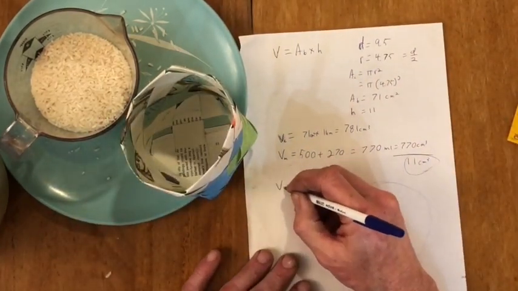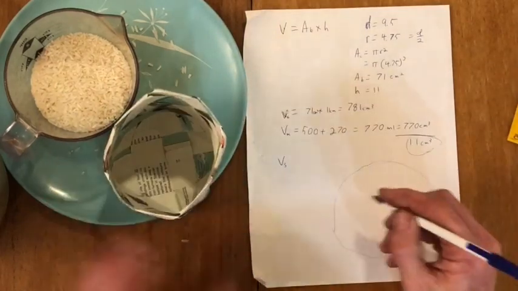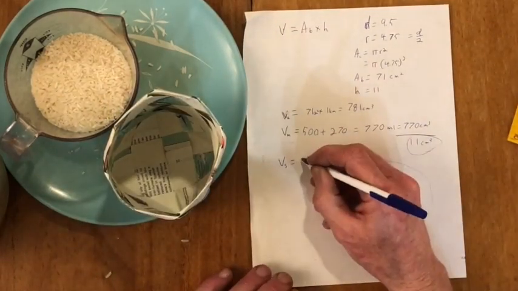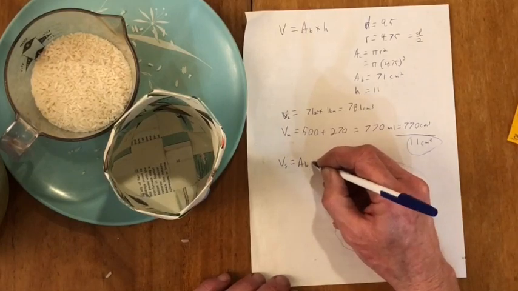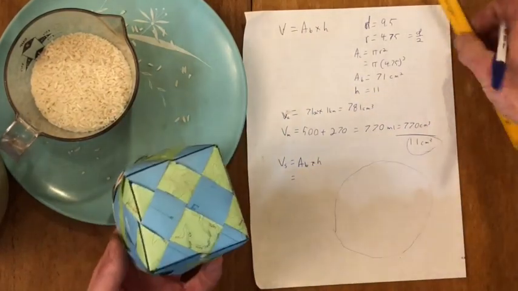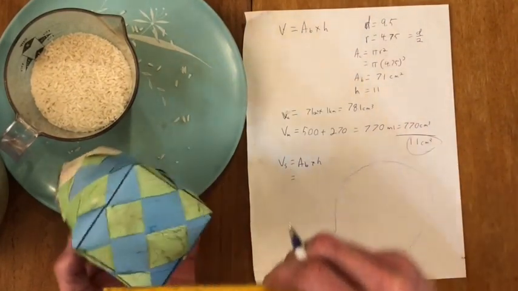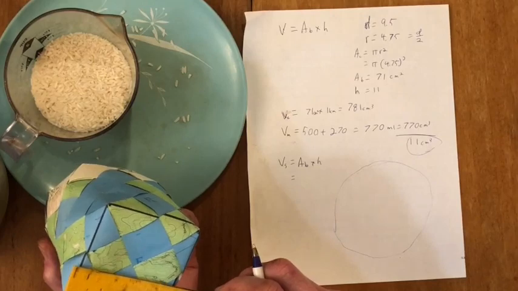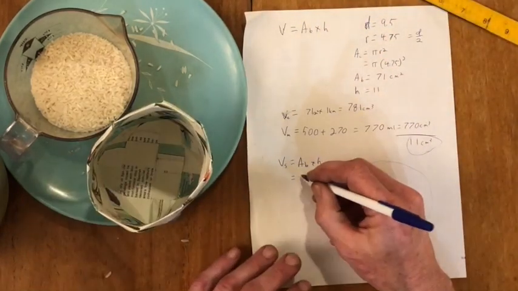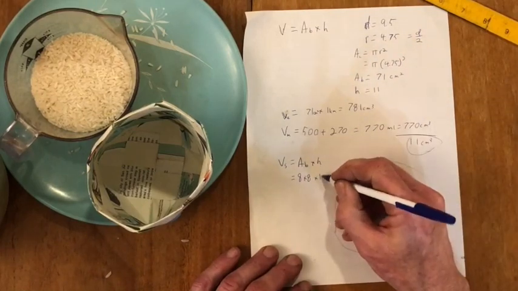What's the volume of the square if it was a perfect square? All right, well, that would be the area of the base times the height again. Only now the area of the base is 8 by 8, and the height we already measured is 11.